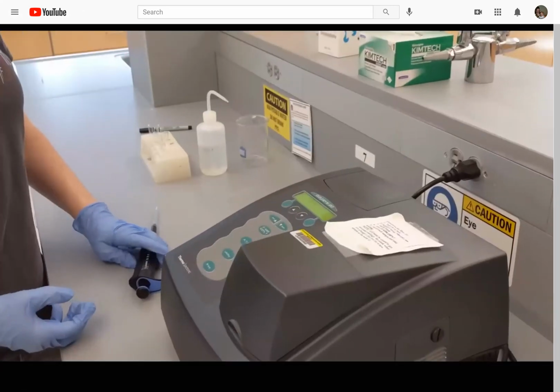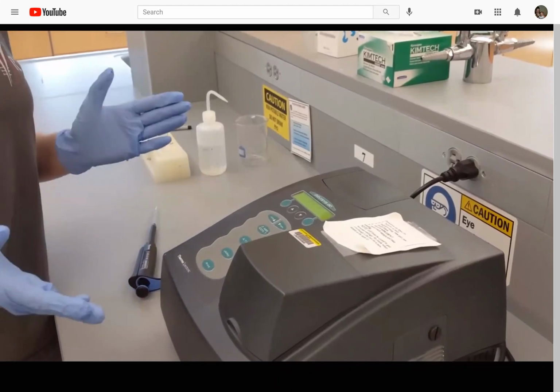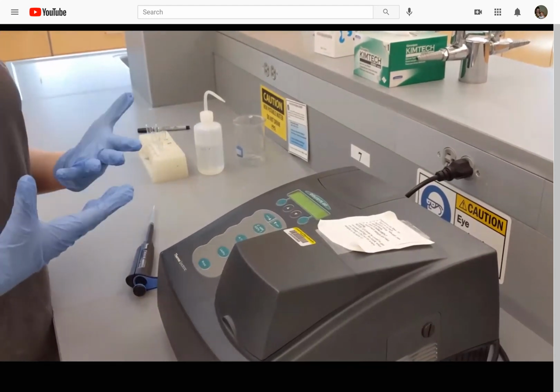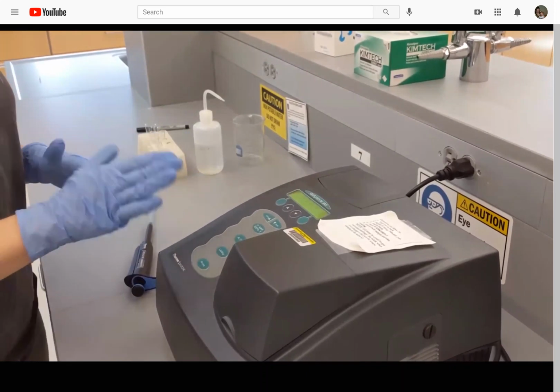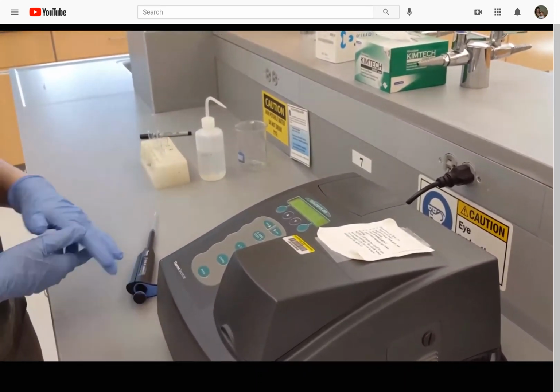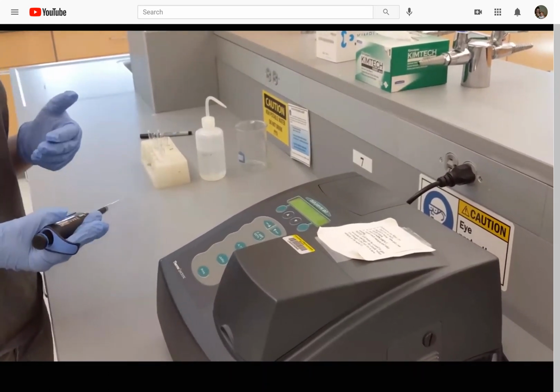All right, so the first thing I've done is I've turned on my spectrophotometer and set the wavelength to 520 nanometers, which is the wavelength we will be using to measure the absorbance today. So that's done. I had to let it warm up for a minute, so I went ahead and did this ahead of time.